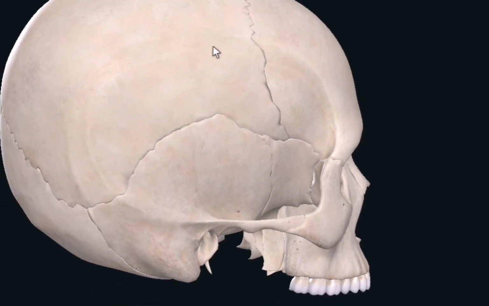What about this H-shaped suture? H-shaped suture that is present in between frontal bone, parietal bone, greater wing of sphenoid, and squamous part of temporal bone. This H-shaped suture is called pterion. Here, from the inside aspect, is present the anterior branch of the middle meningeal artery. So any trauma here will cause injury to the artery and cause extradural hemorrhage.